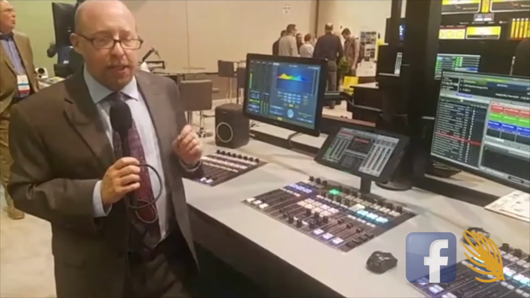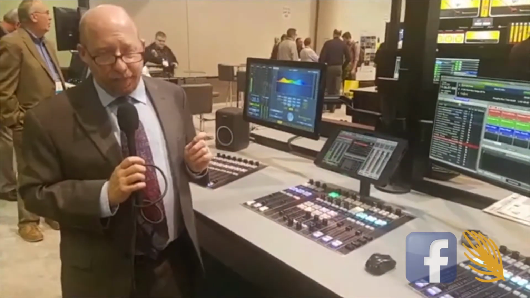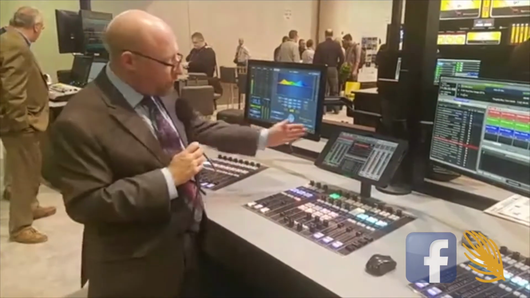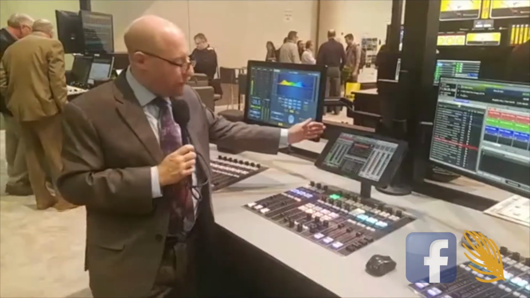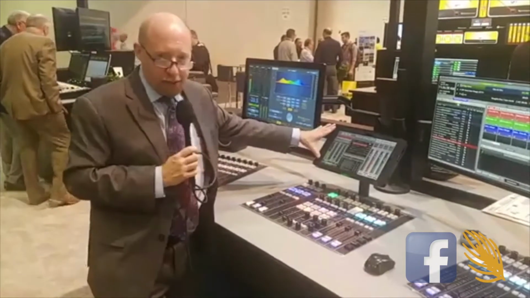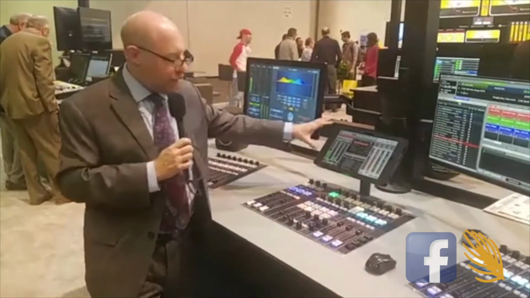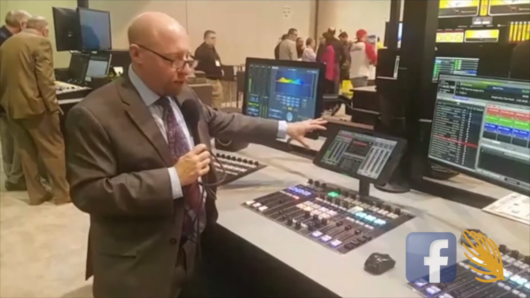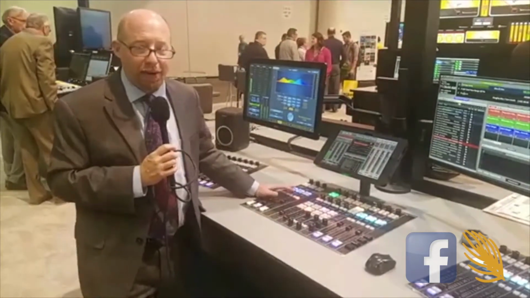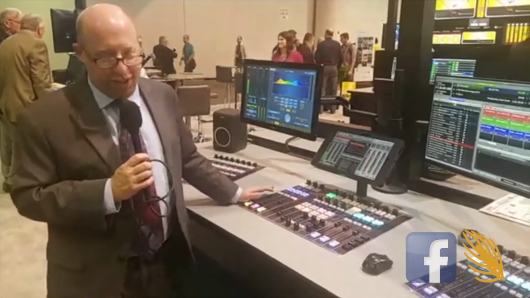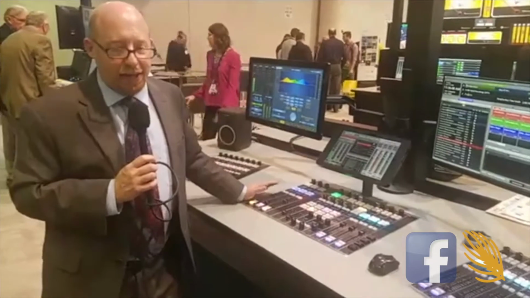It's called Console Builder. If you have worked with Screen Builder before, we showed you a little bit of this yesterday. With Screen Builder, you can take your tablet or your mobile device and configure a control surface. Here you can configure a hardware control surface. This is specific to these LXE consoles.